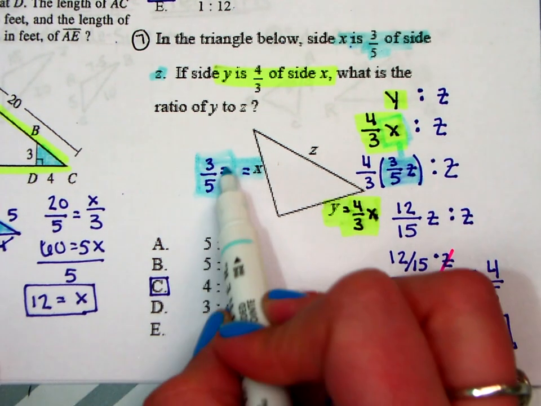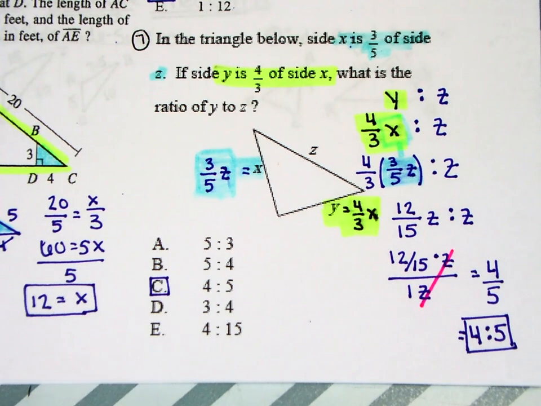The picture is there for a reason, and it's there for you to use and write on.